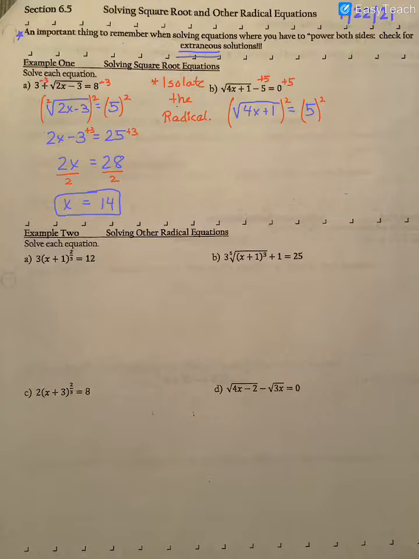So, again, I ask, what happens when we square a square root? So we take the square root of 4x plus 1 and we square it. We're going to get whatever's under the radical, which is 4x plus 1. On the right, 5 squared. 5 times 5 is 25. And now you have an equation that you can solve for x.